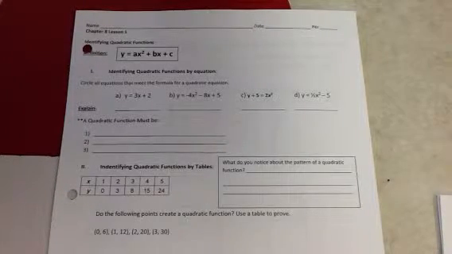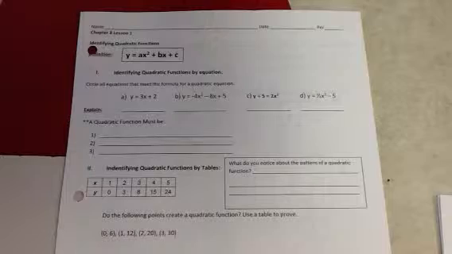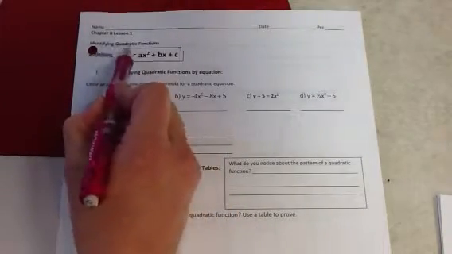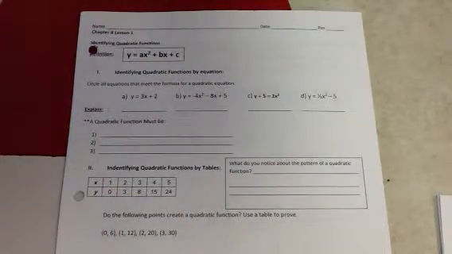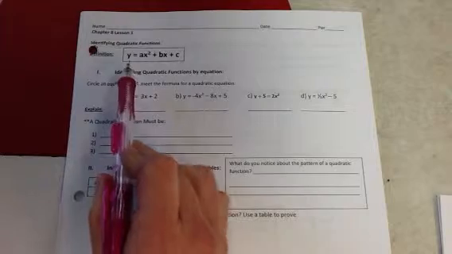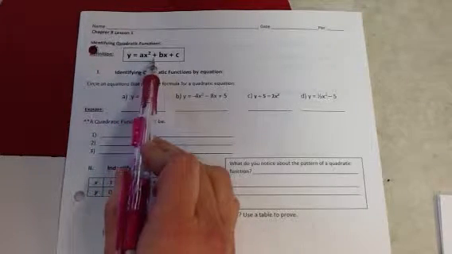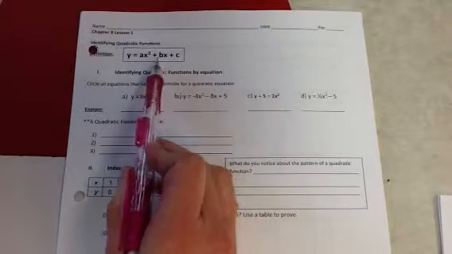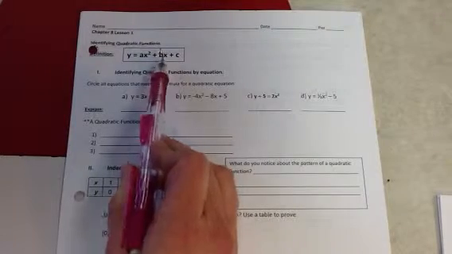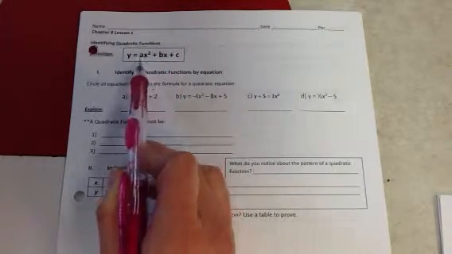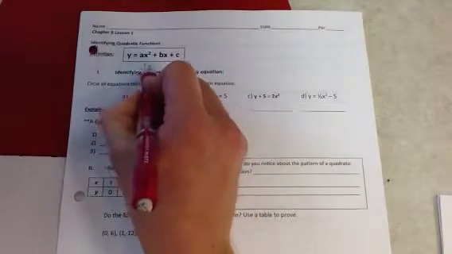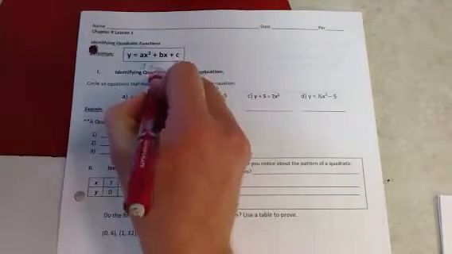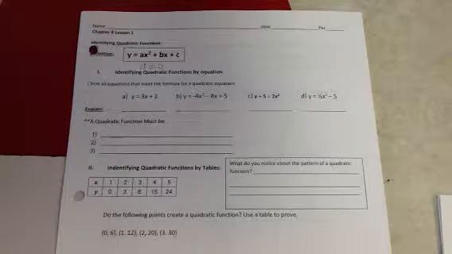All right, so we're going to go ahead and start with Chapter 8, Lesson 1. Chapter 8, we're studying quadratic functions. So quadratic functions is going to be our theme here. And a definition of a quadratic function is here: y equals ax squared plus bx plus c. Now, b can be any real number, c can be any real number, and a can be any real number except for 0. So I'm going to write myself a little note here: a cannot equal 0. Okay?